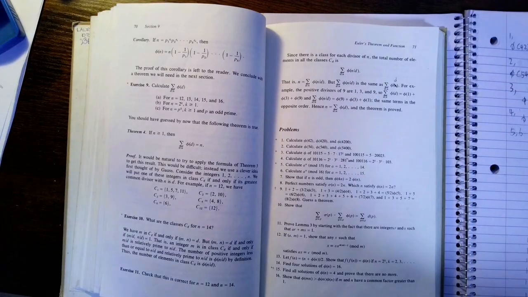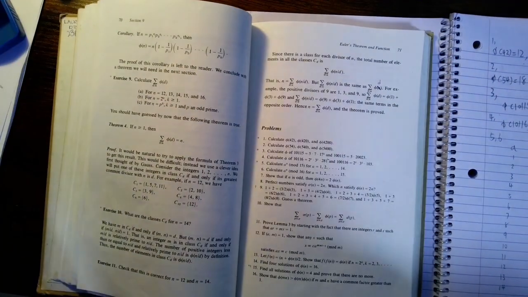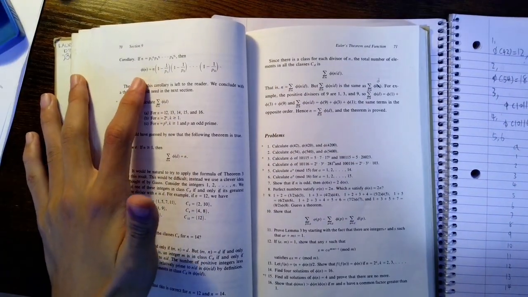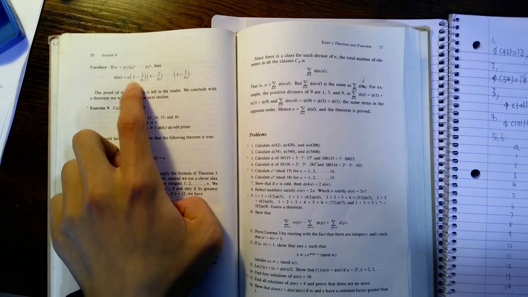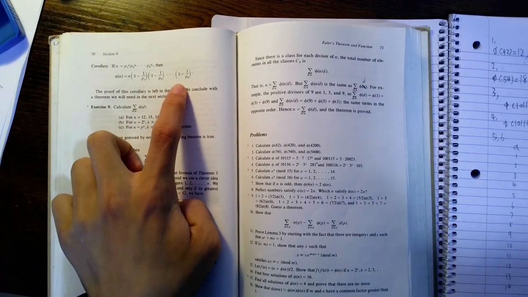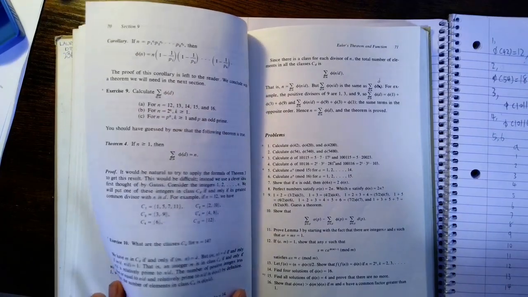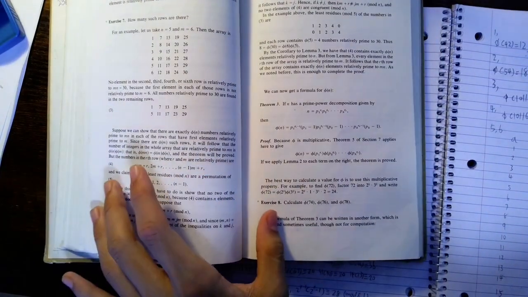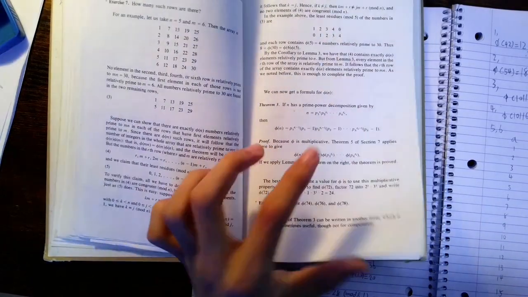For today's video, we will be talking about Euler's function, the Euler totient function, phi n. I need to point out that this formula over here, phi of n equals n times 1 minus 1 over each of the prime factors, is a better version of the formula than this one here. It's much easier to calculate.